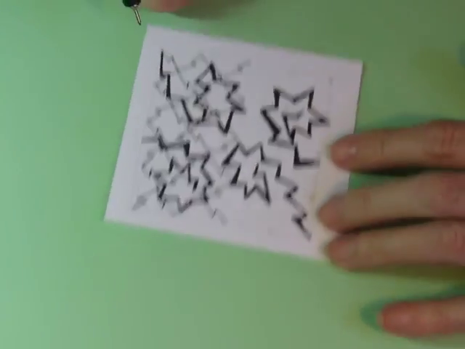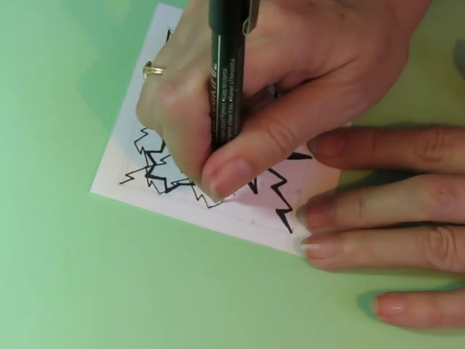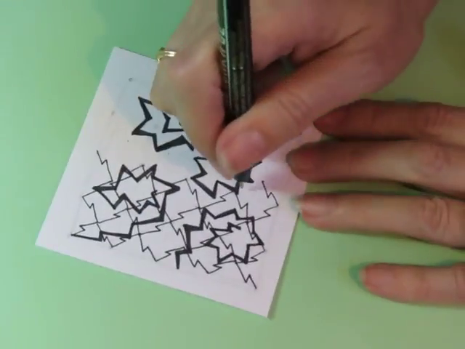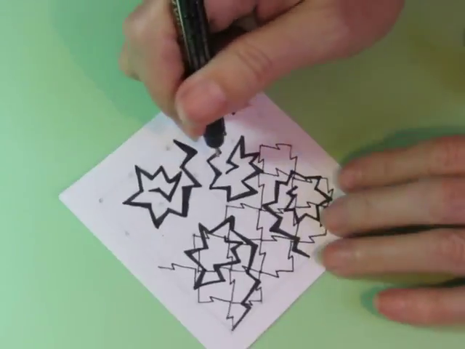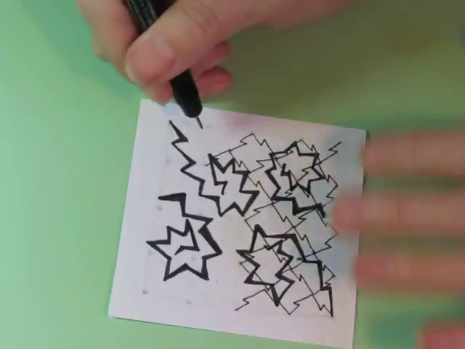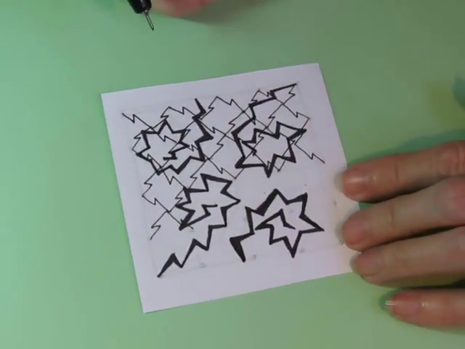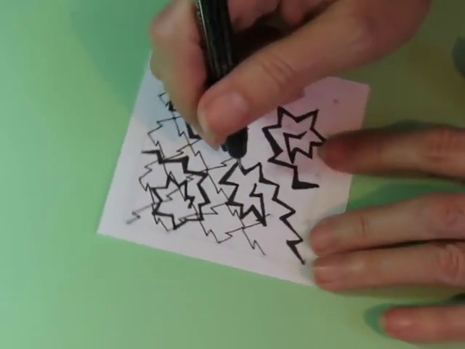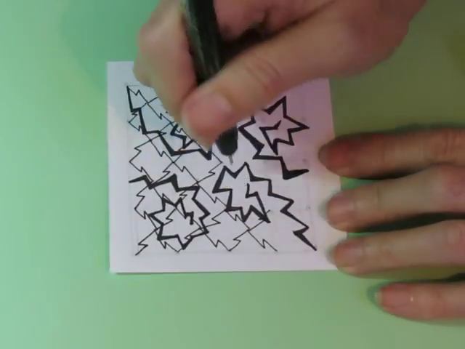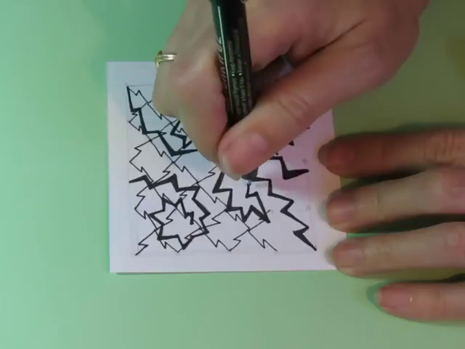This is the part that's zen, is just the down, up, down, turn. Down, up, down, turn. That makes it zen. Very, very zen, that motion. Where's my middle? My middle's here, okay.